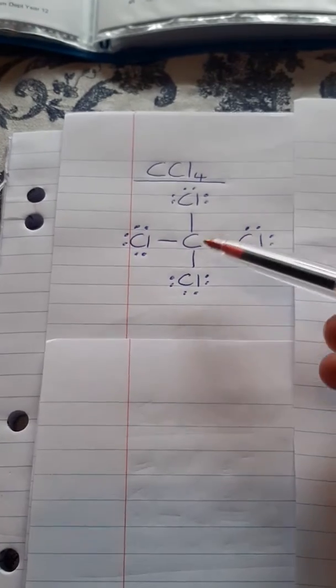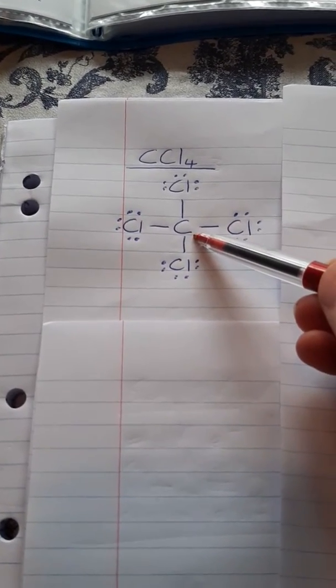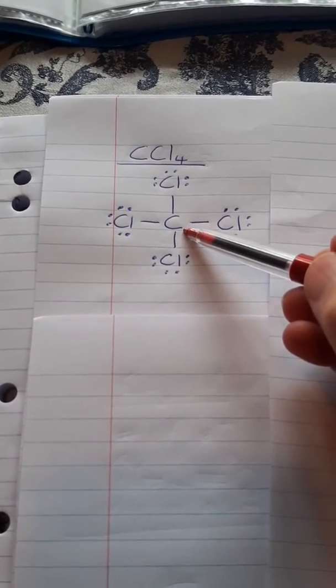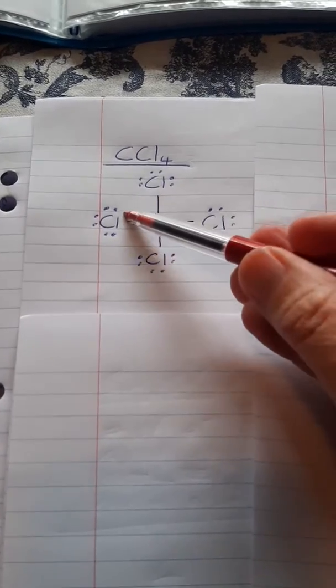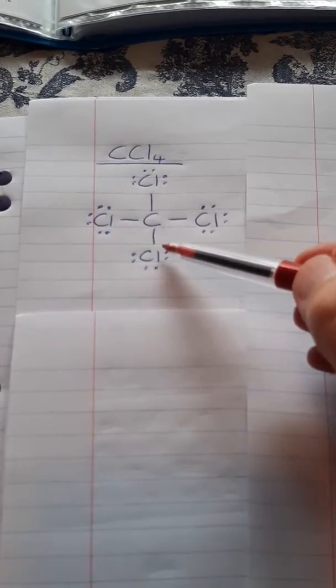So today what I want to talk about is shapes of molecules. Here we have a Lewis structure for CCl4. When we're looking at this Lewis structure, we are primarily looking at the central atom. Here it is the central carbon atom, and how many pairs of electrons it has around it.